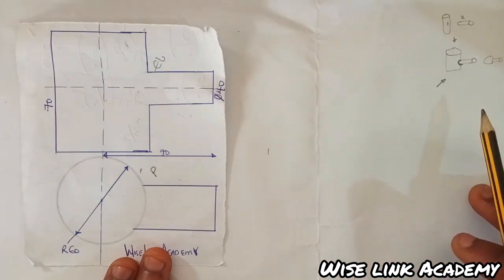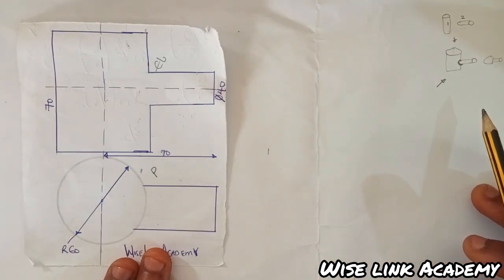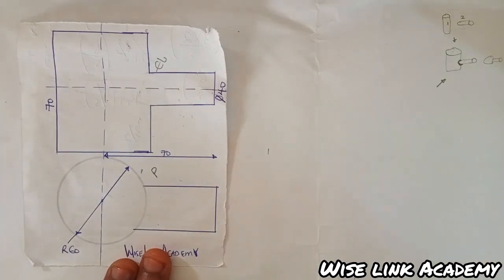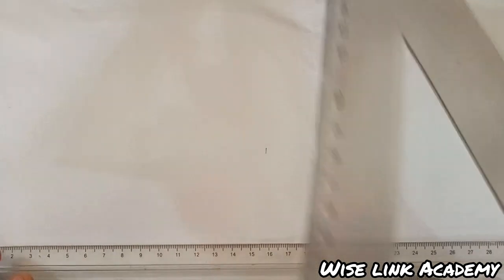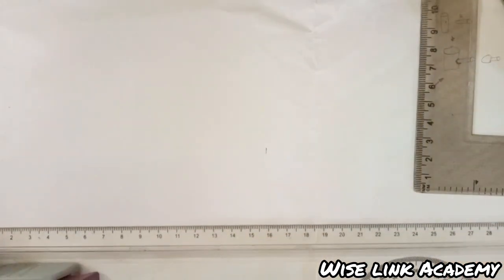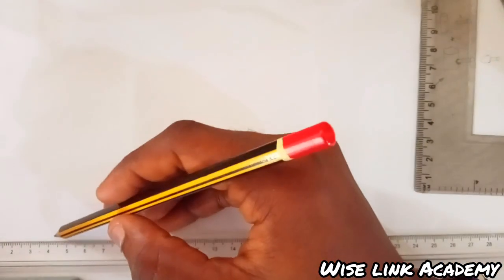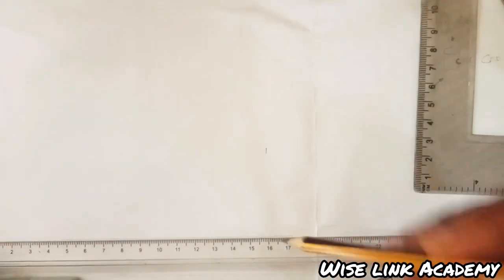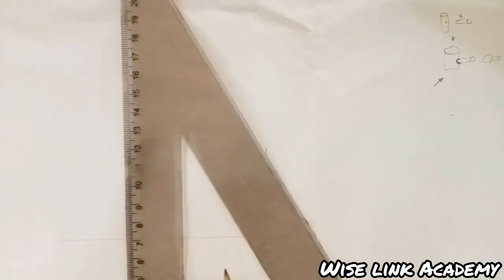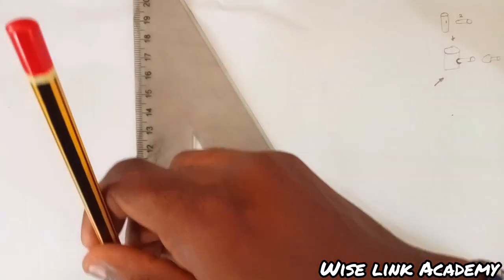So now let's start drawing. The first thing is to draw your horizontal and vertical lines. With the use of my T-square and set square, I will draw my horizontal line this way. This is my horizontal line, isn't it? I'll place my set square this way to give me a vertical line upward. I'll be having this, isn't it? So let's say this is my center point.